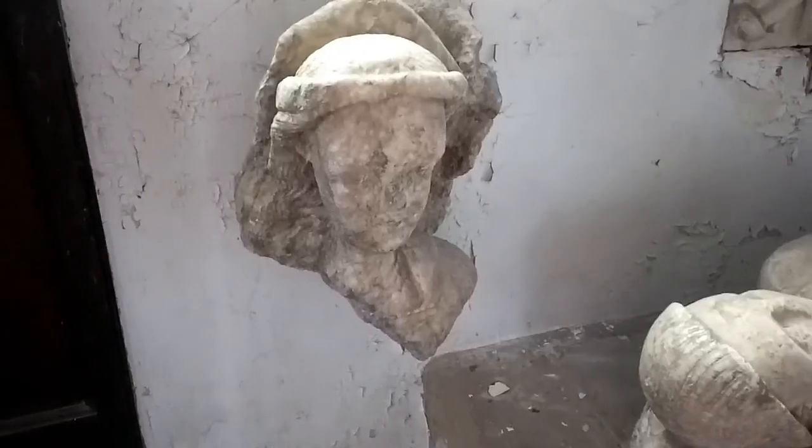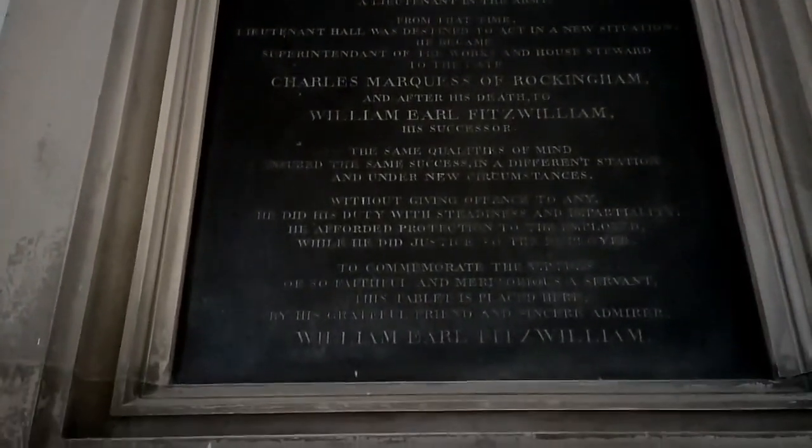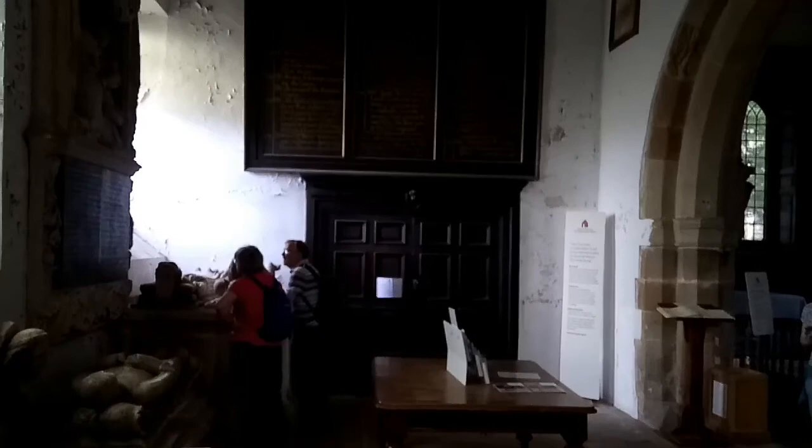Inside the church are a number of monuments to the early members of the Wentworth family, including a memorial to Thomas Wentworth, the 1st Earl of Strafford. There's also one to his parents and the 2nd Earl as well.